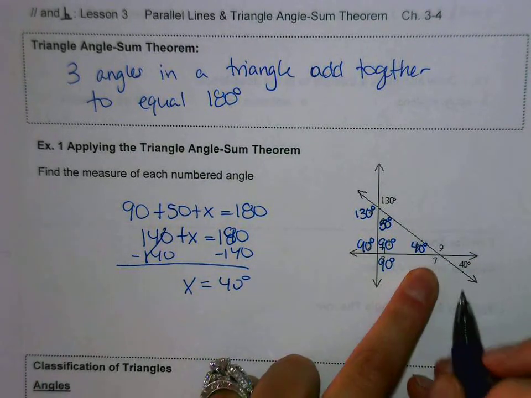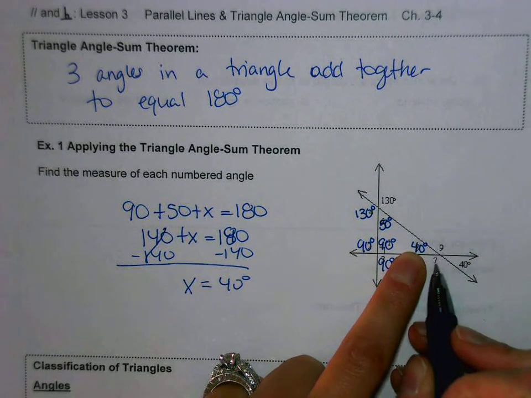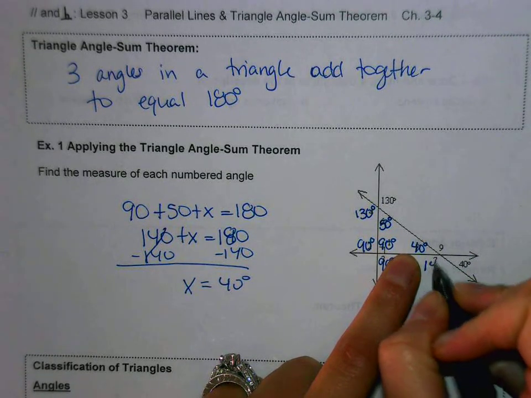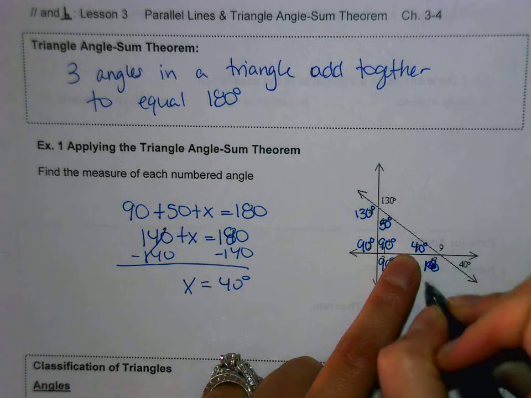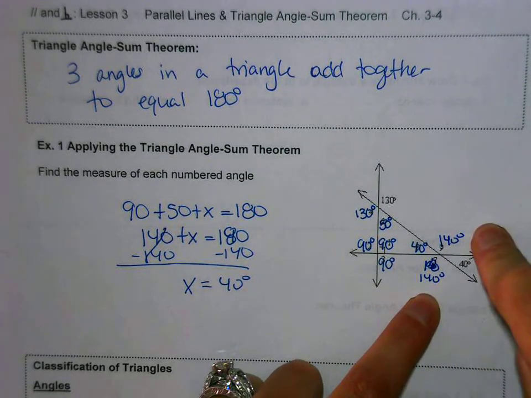So then find angle 7. Angle 8 and angle 7 are supplementary. They form a straight angle, so they have to add together to be 180. So it means angle 7 has to be 140 degrees. So does angle 9.